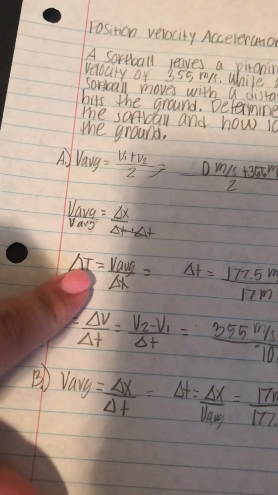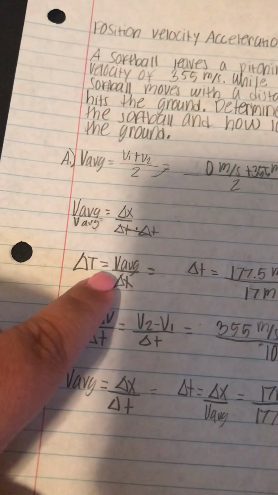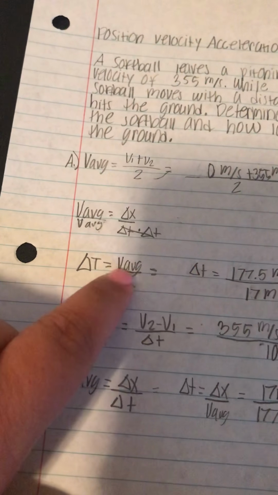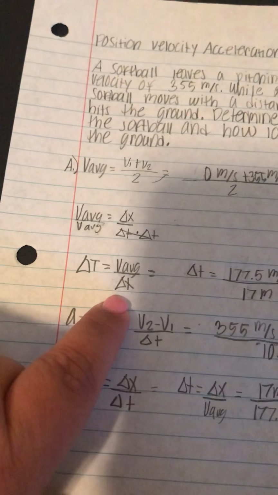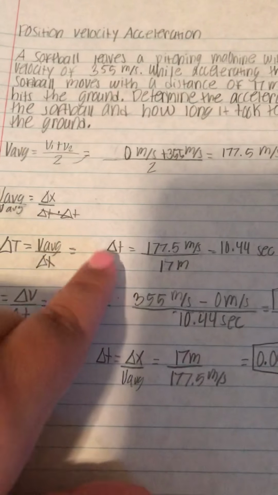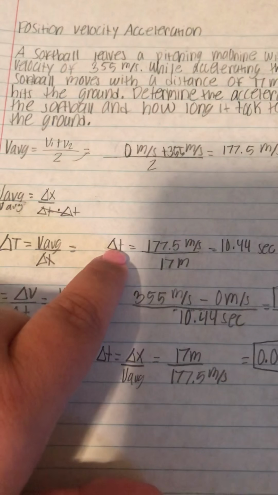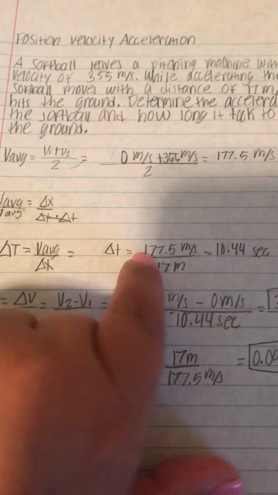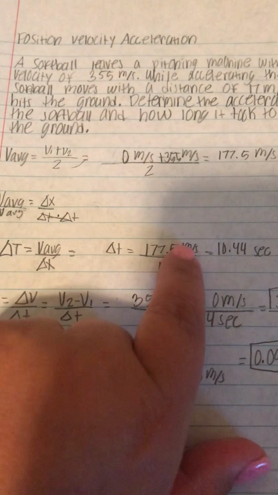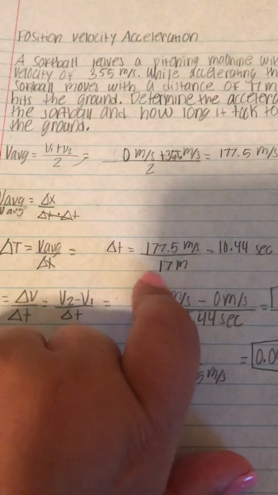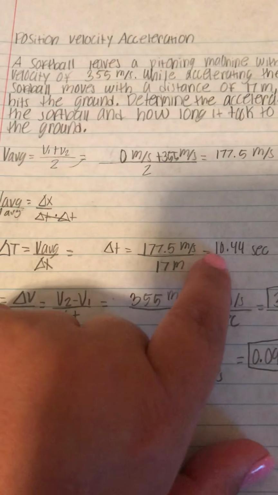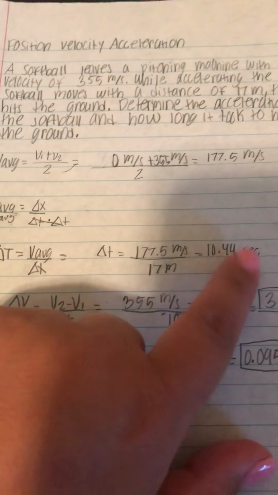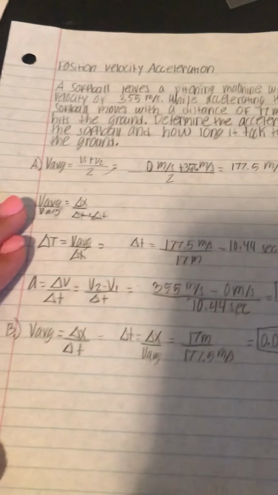So time equals change in position divided by average velocity. So change in time equals 17 meters divided by 177.5 meters per second, which gives me 10.44 seconds.